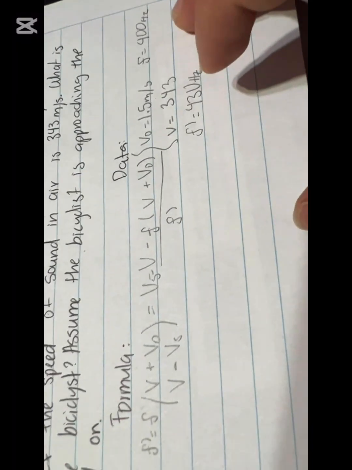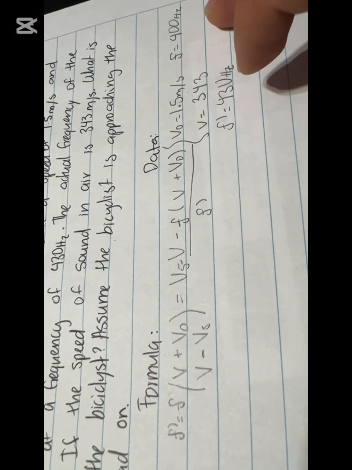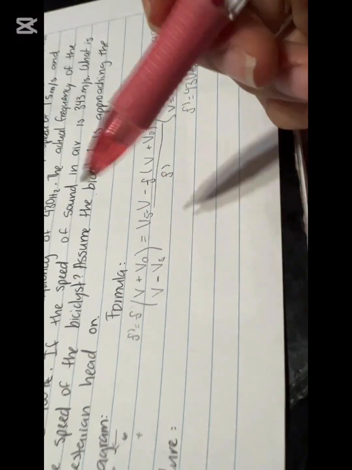So we're going to use our formula, and then we're going to substitute our values.